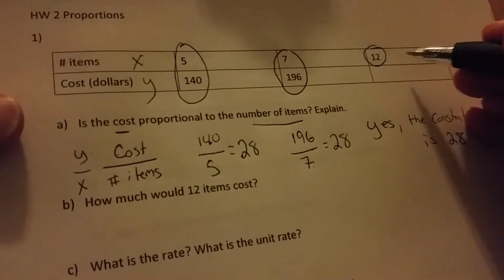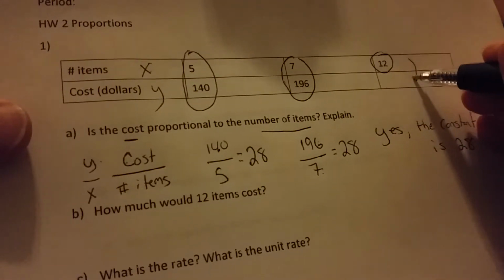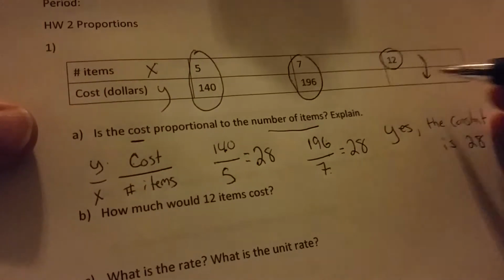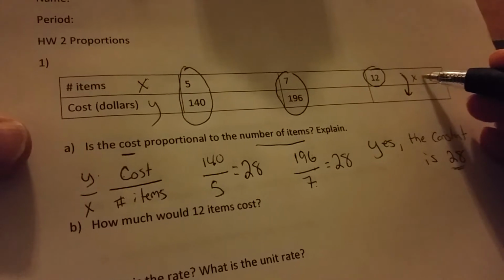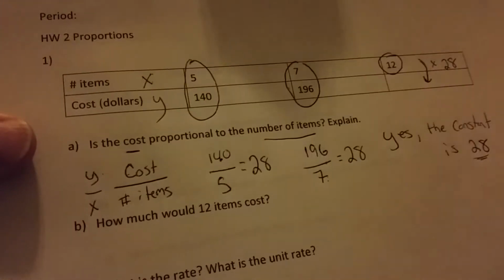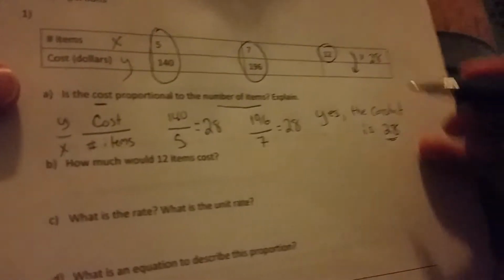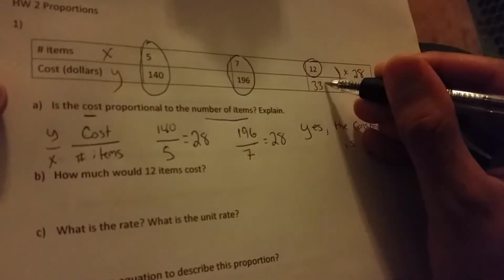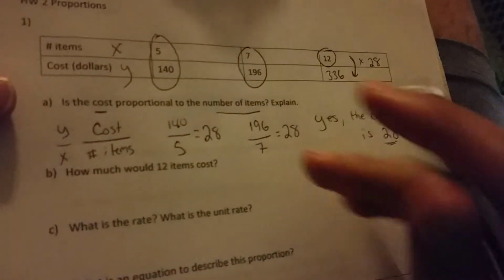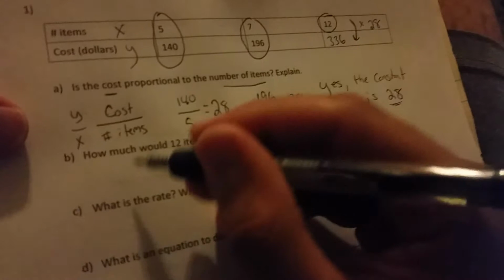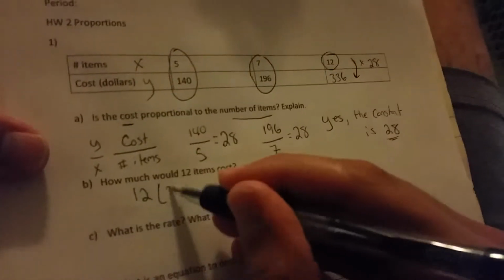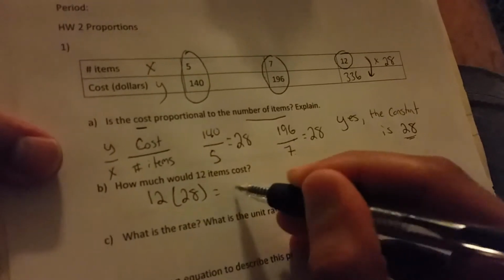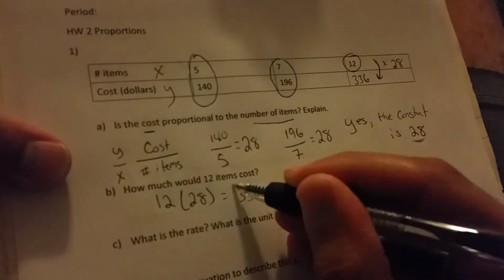If you know the x and you have to figure out the y, all you have to do is multiply by your constant. So I'm going to do 12 times 28, and I get $336. So for part B, 12 times 28 was $336.